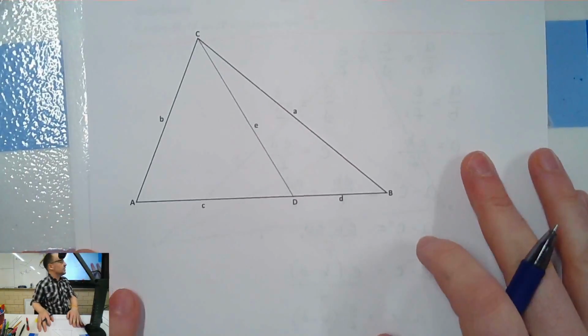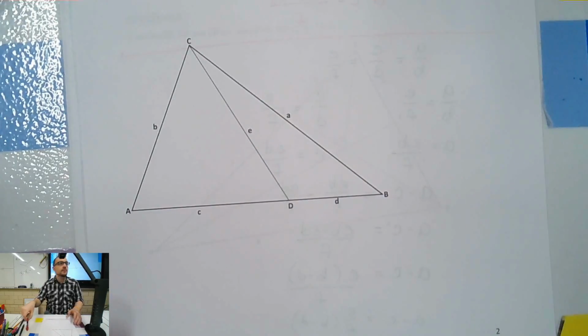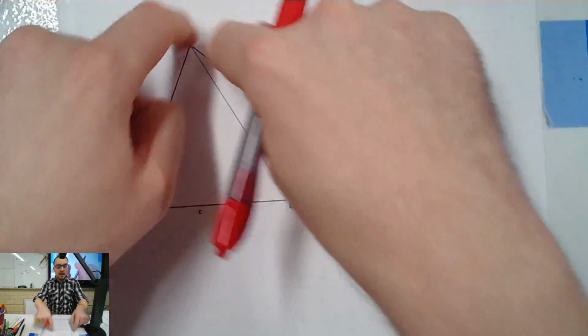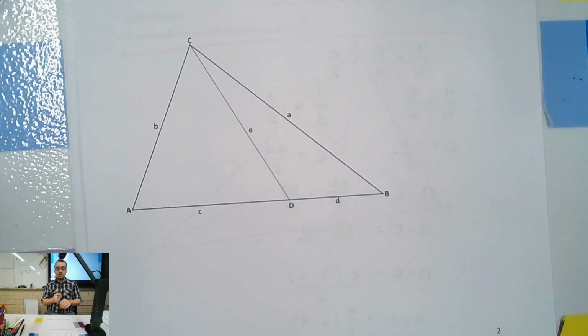Here's a triangle. In fact, how many triangles do you see? 3. 1, 2, and 3. We have a small, medium, and large triangle. Now, are these triangles similar? Are they congruent? What do you think I'm trying to show here?